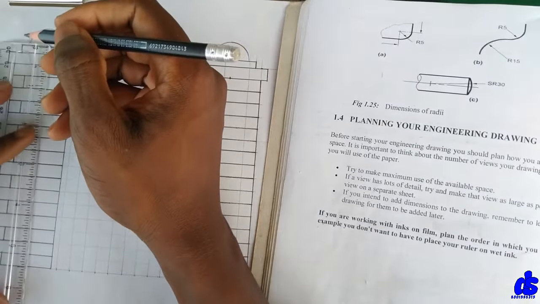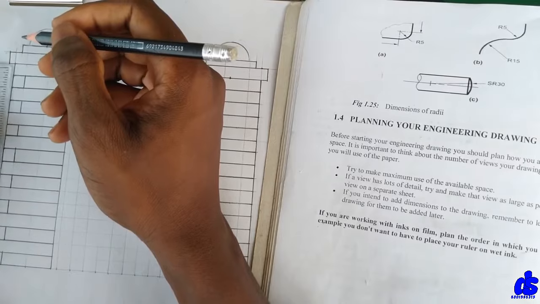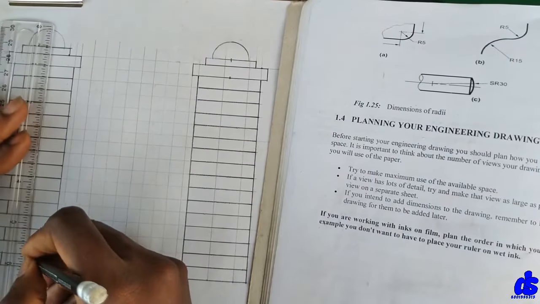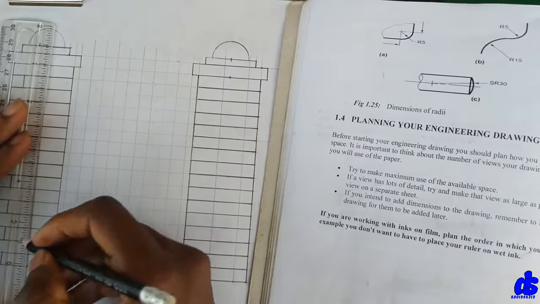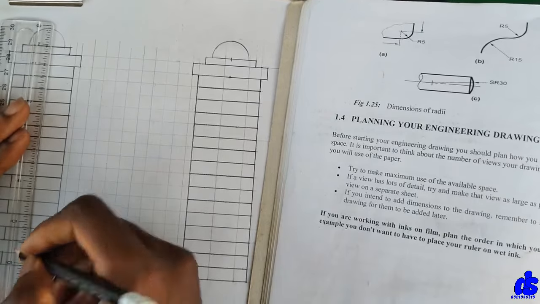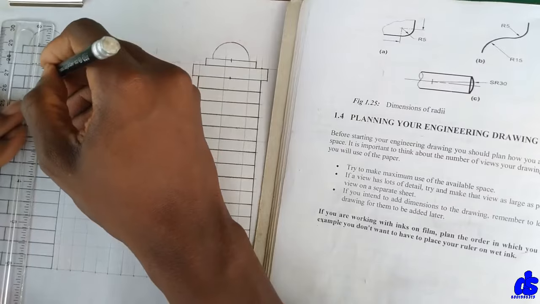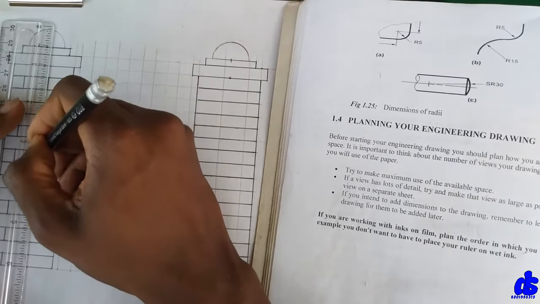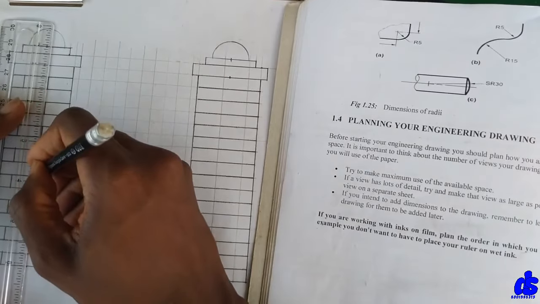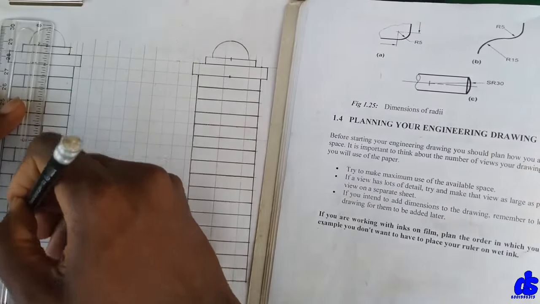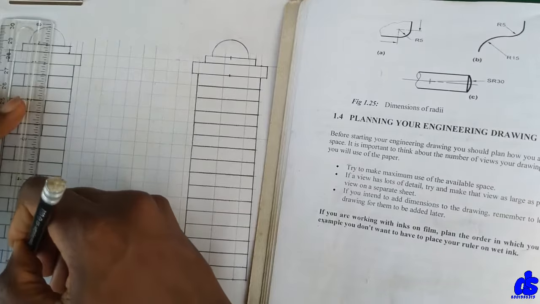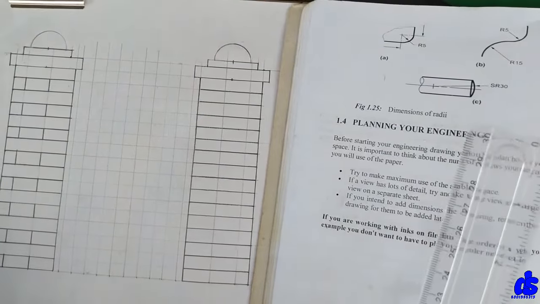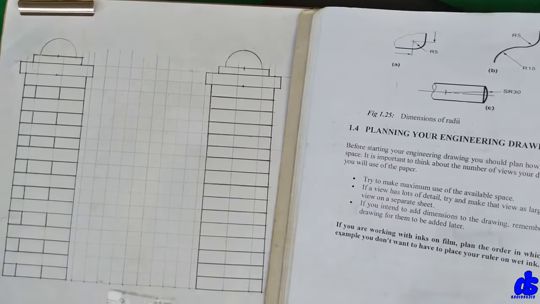Then we have line 2 going alternatively from here.